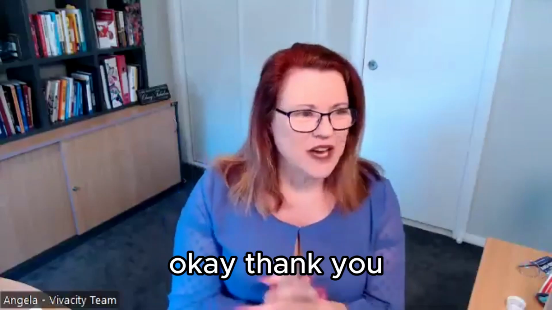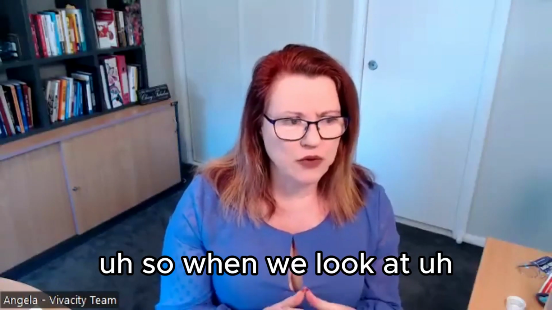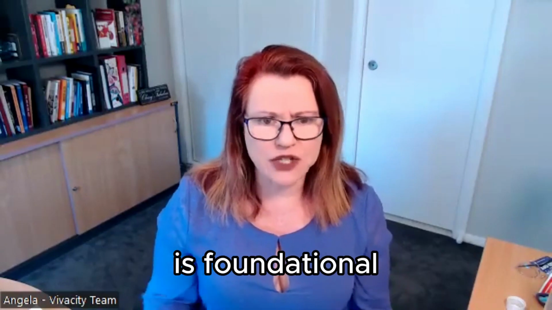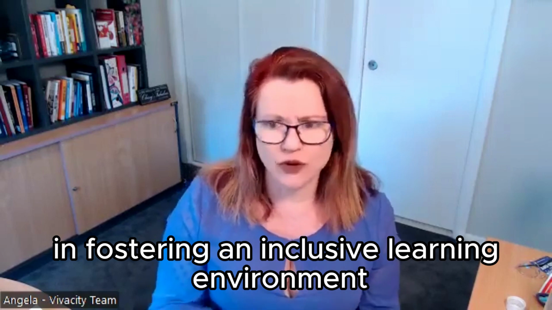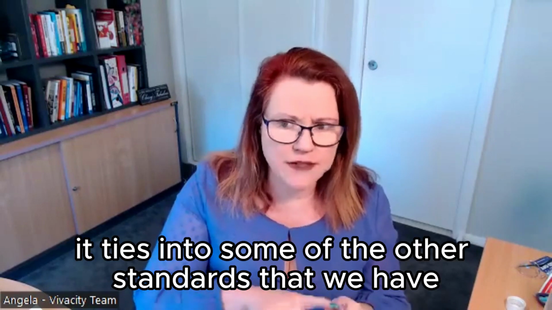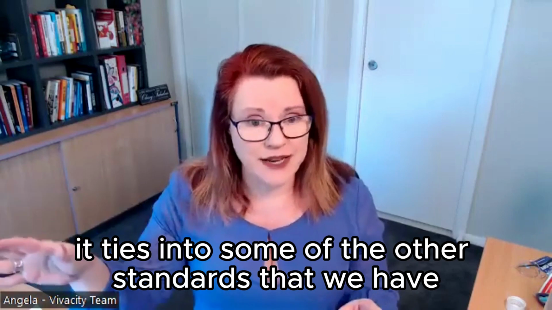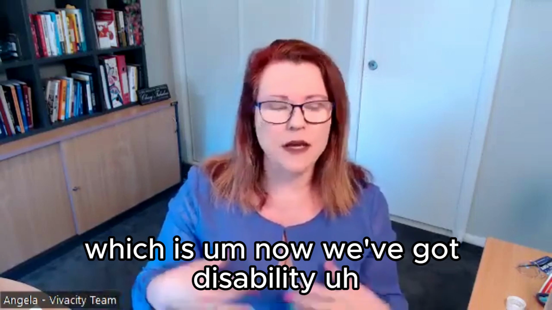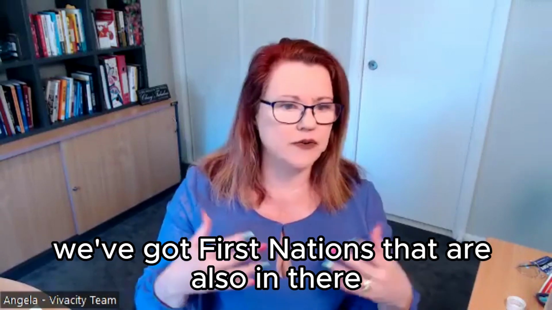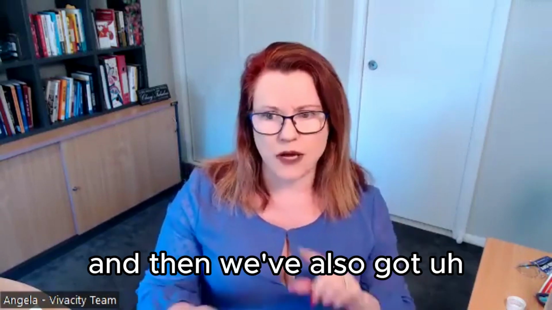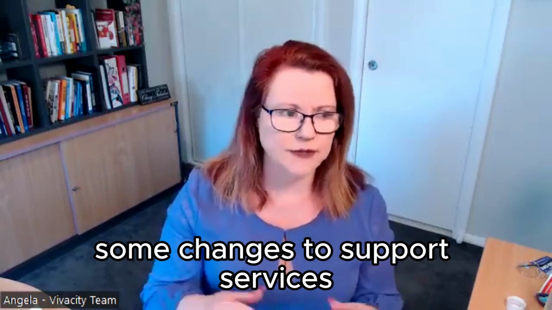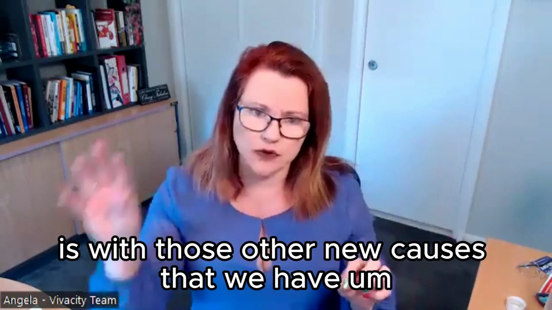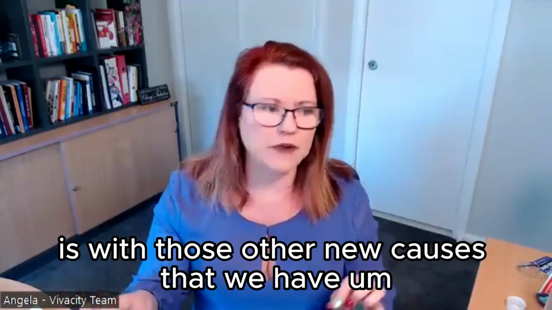Okay, thank you. So when we look at this clause in particular, it is foundational in fostering an inclusive learning environment. And I think it ties into some of the other standards that we have, some new ones, which is now we've got disability, we've got First Nations that are also in there, and then we've also got some changes to support services and things like that. I think that's where this is going to tie in, with those other new clauses that we have.